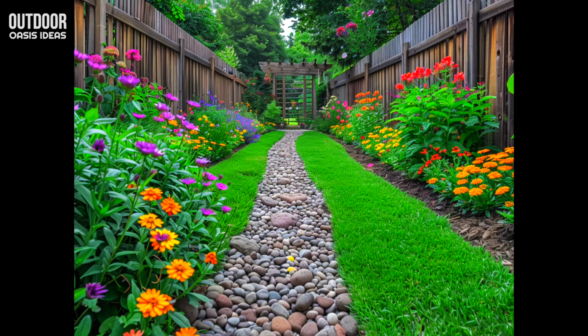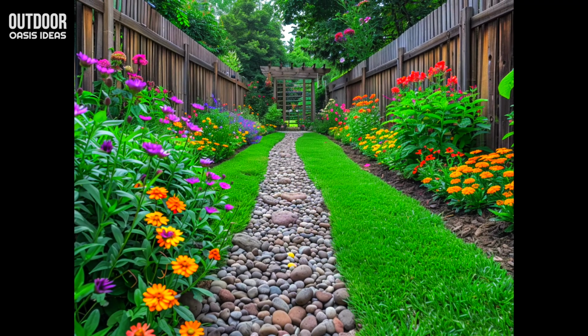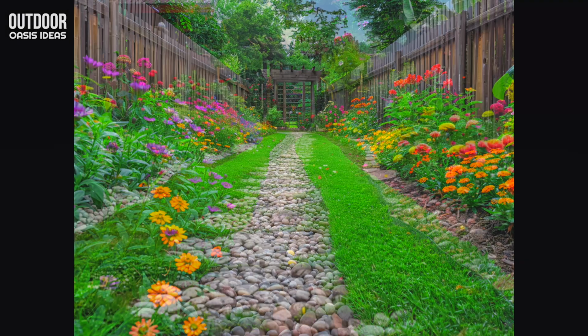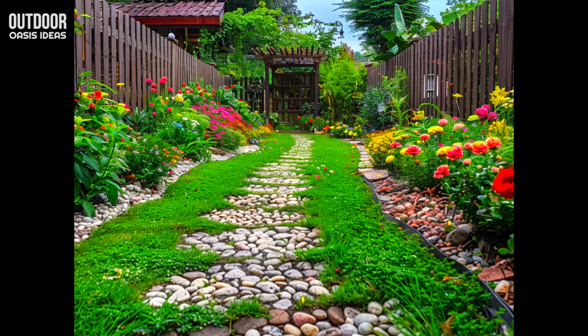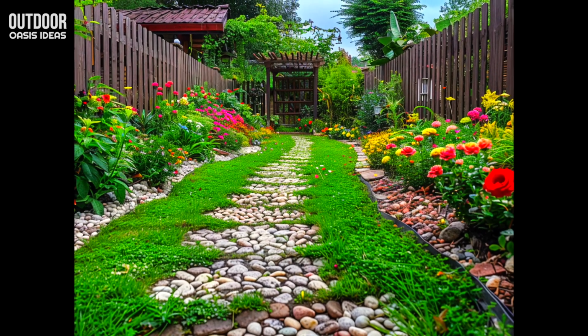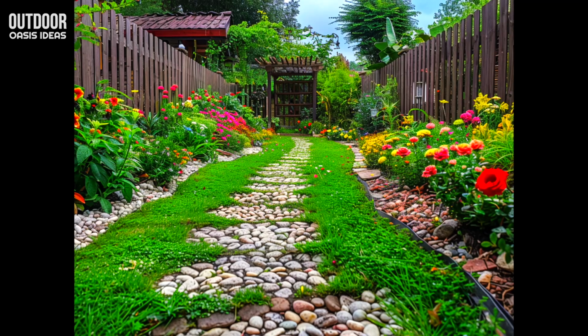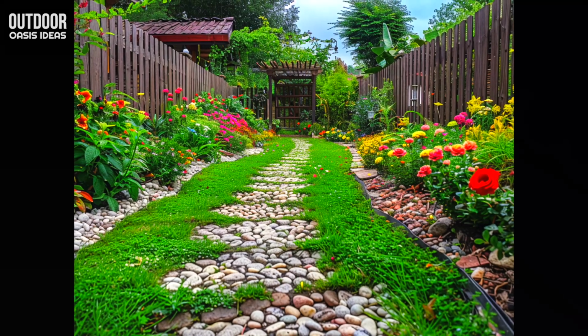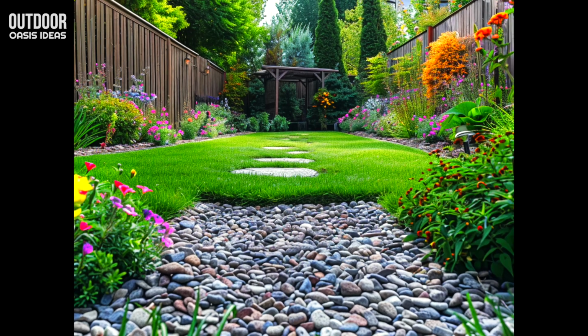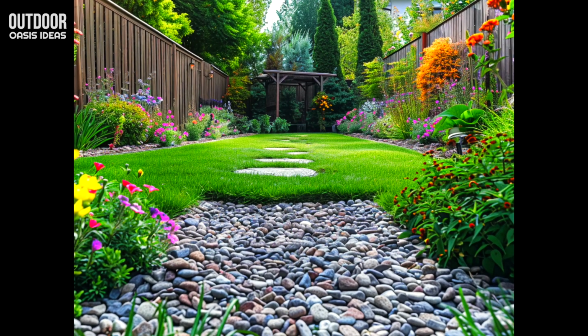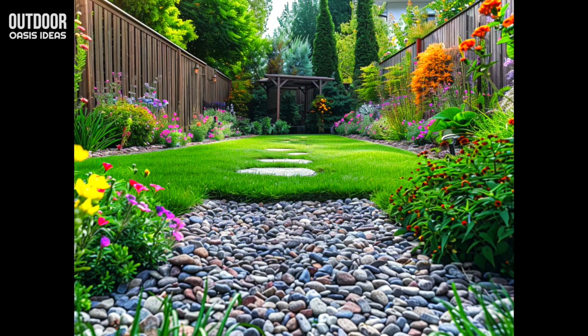Creeping thyme, alyssum, or low-growing sedums can soften hard edges and create a seamless blend between the walkway and the surrounding greenery. These small details contribute to the rustic, natural feel of the space. In rustic landscape design, the hardscaping elements should complement the natural beauty of the plants. Materials like stone, wood, and gravel work beautifully in this context.